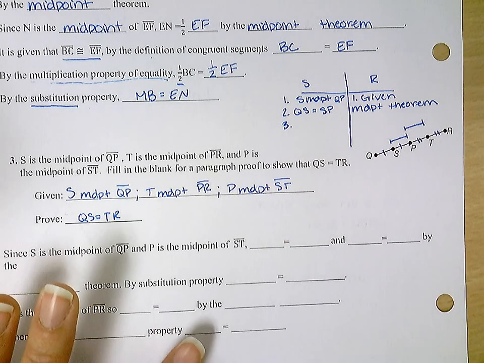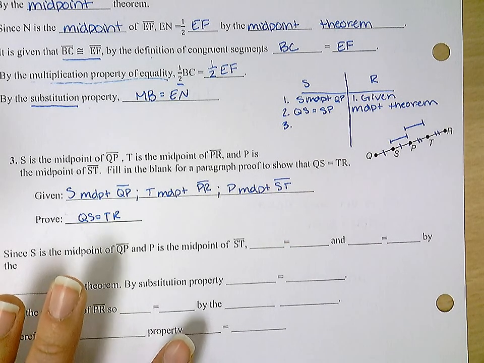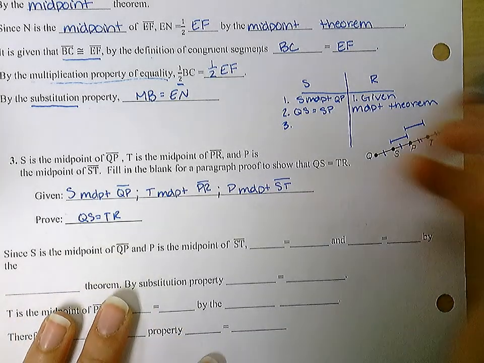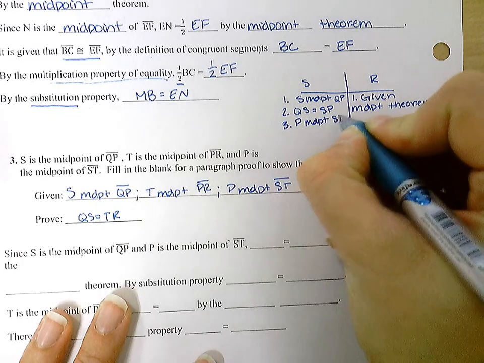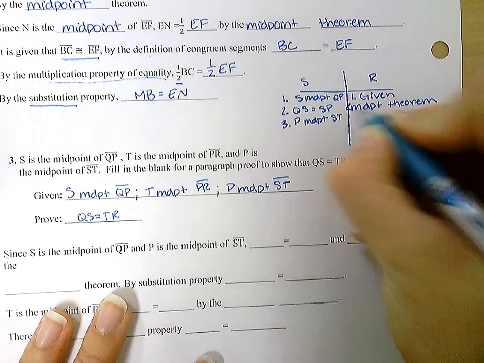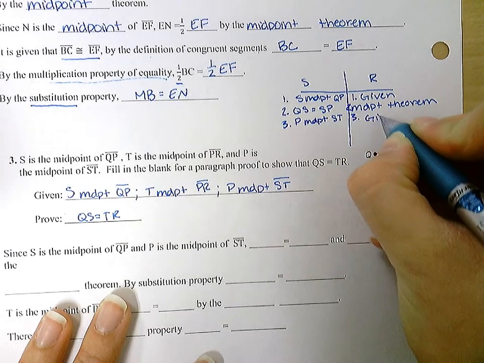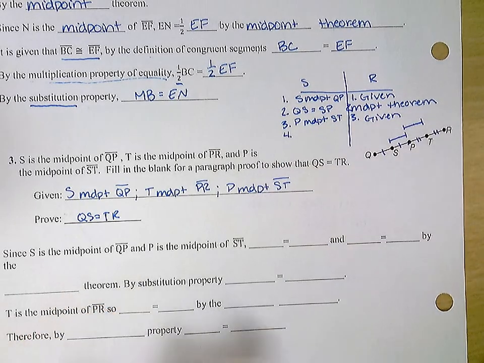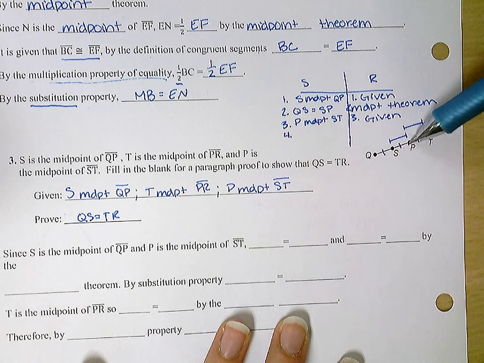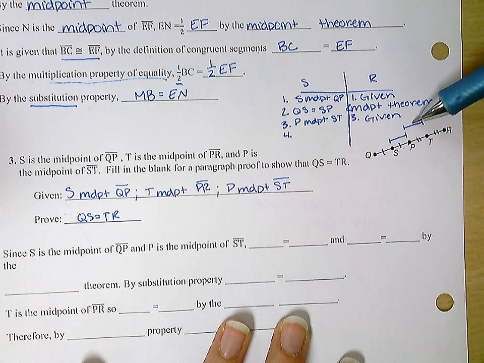With this one, we actually want to use P as the midpoint of ST. This is supposed to be a 2, this is a 3. That's given. And I want to use what I labeled in my picture to say that. Since P is the midpoint of ST, I knew these two segments were equal.